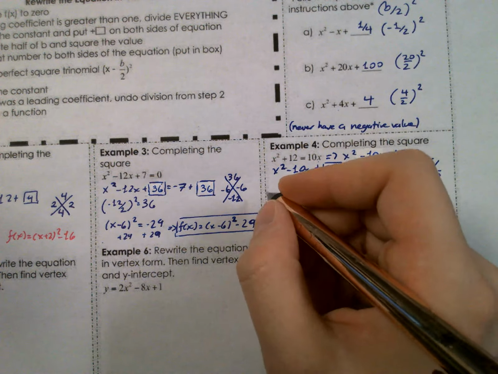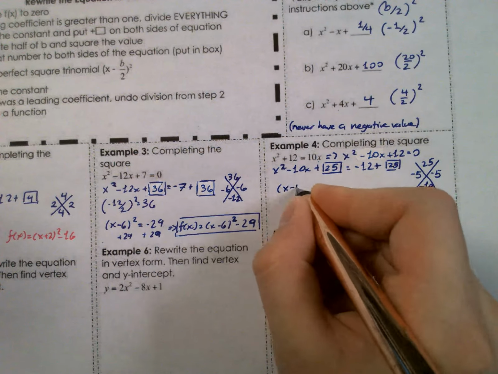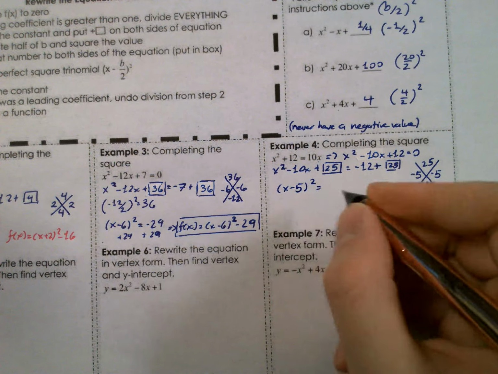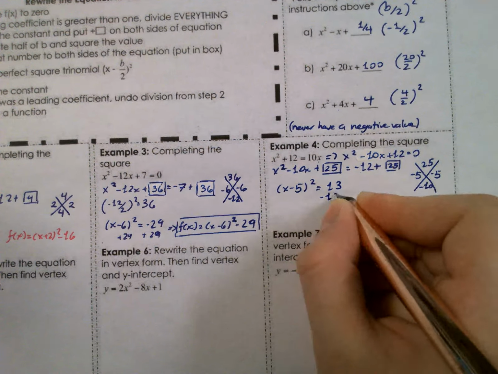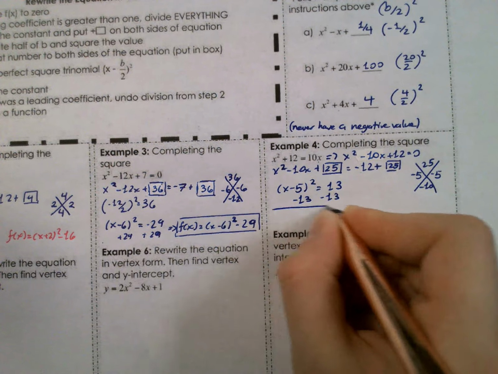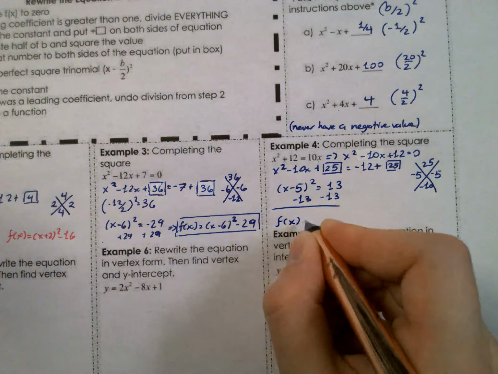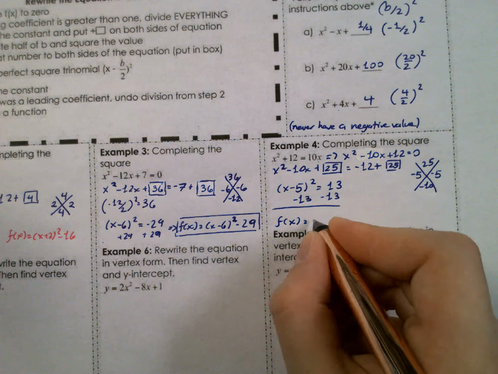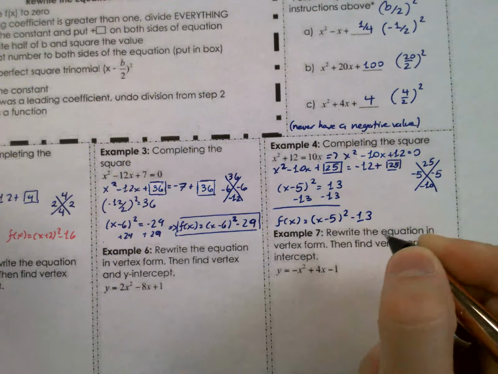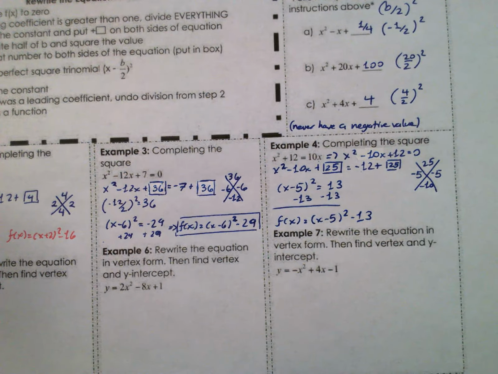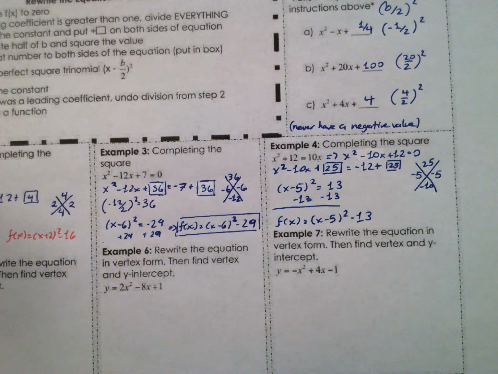Okay? So we have x minus 5 squared equals negative 12 plus 25, which is 13. Subtract 13 from both sides, and I get f of x equals x minus 5 squared minus 13. Huh. My assumption was correct.